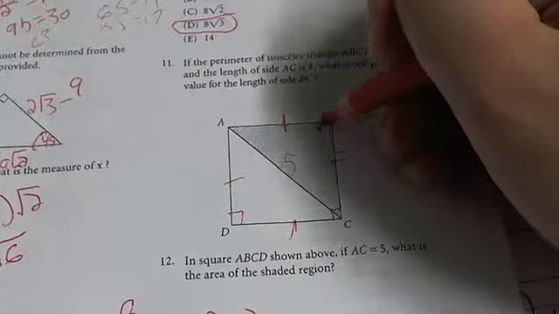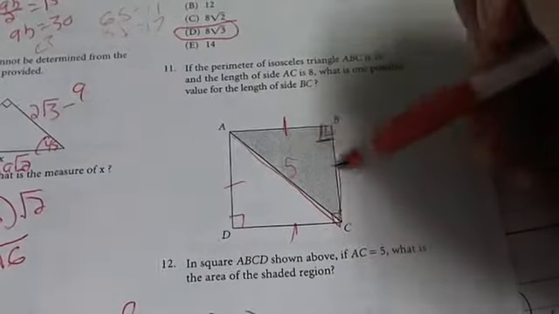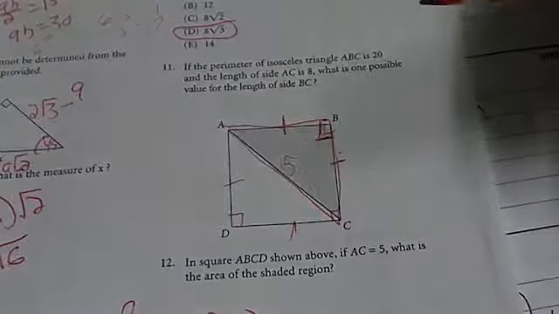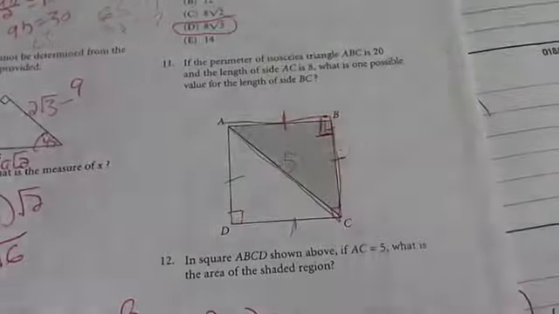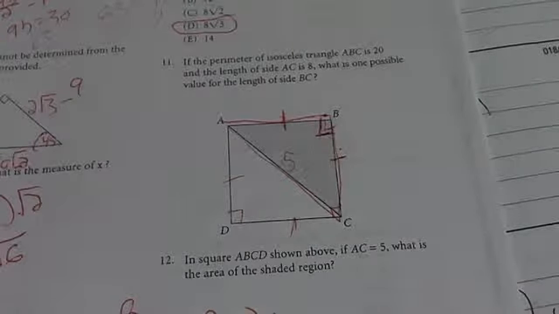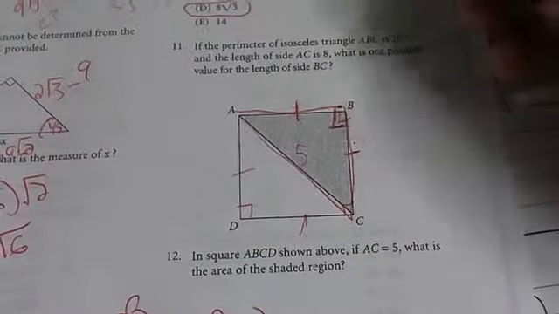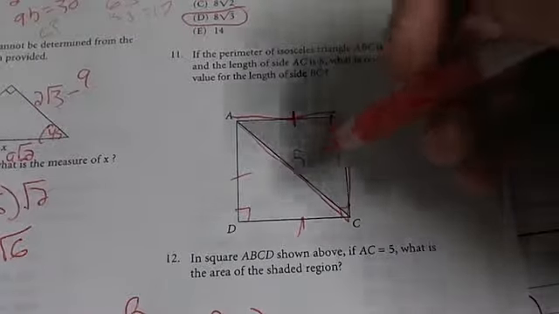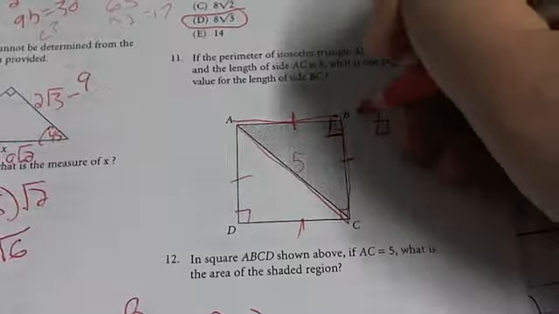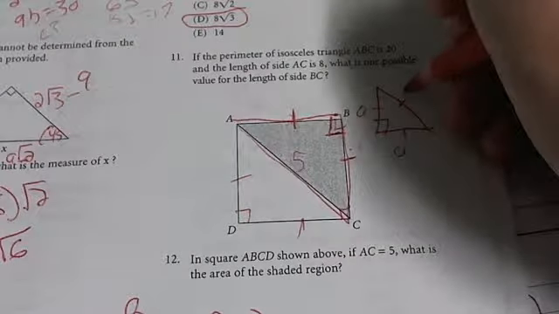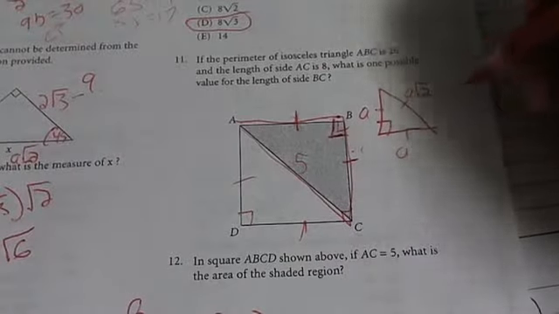Okay, so what figure is this? It's a right triangle, right? What kind? A 45, 45, 90 triangle. Why is it 45? Because the two sides are the same. If two sides are the same, the two angles have to be the same. And for a right triangle, it's going to be 45, 45. So it's the 45, 45, 90 rule. So again, we have to go back to our rules. This is a, so then this is going to be a square root of 2.